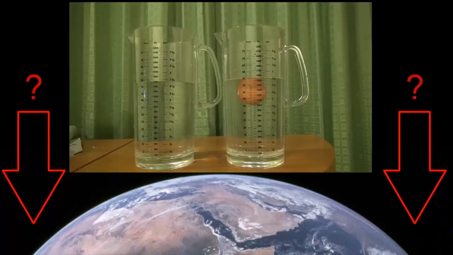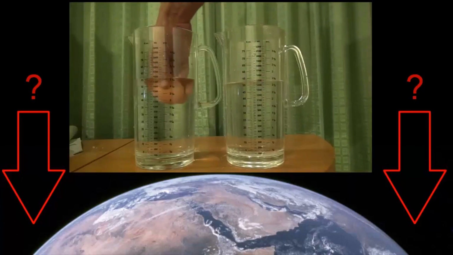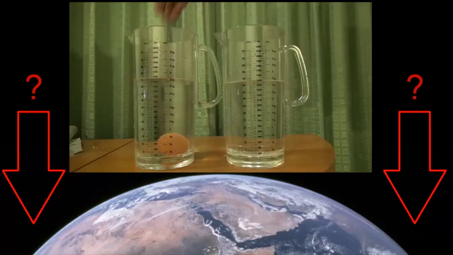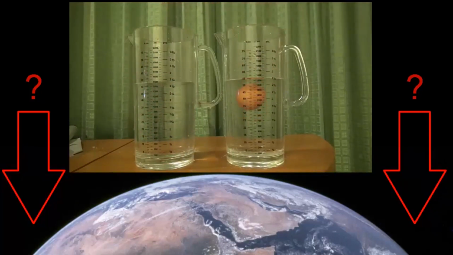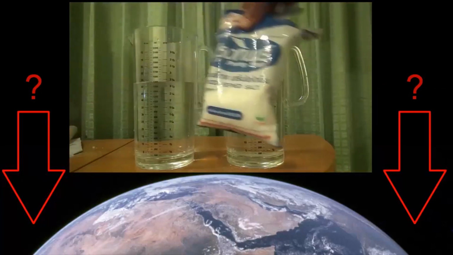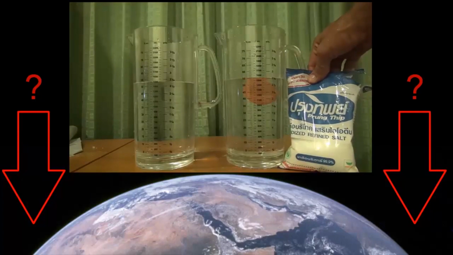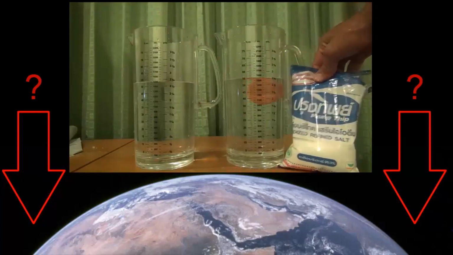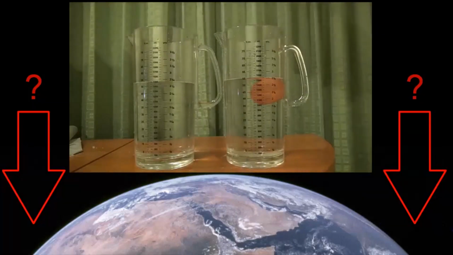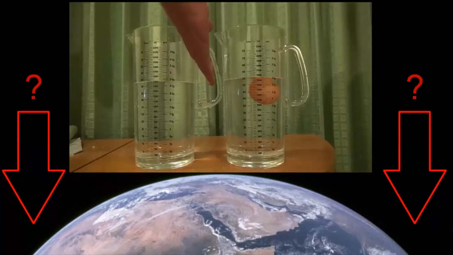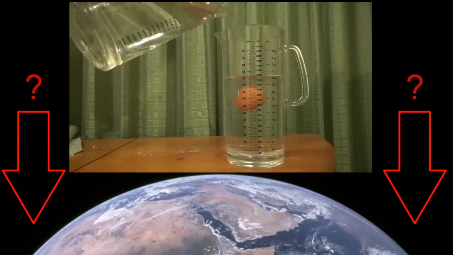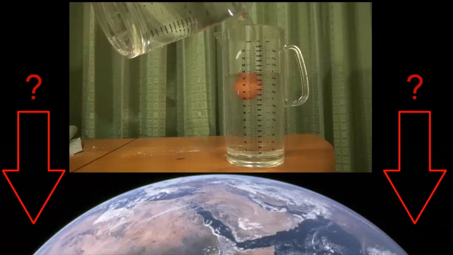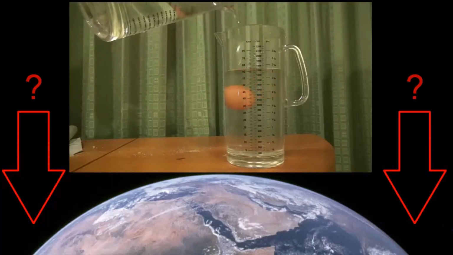But we can see here with these 2 jugs of water that one is more buoyant than the other. We have the same amount of water, but the jug on the right has more buoyant water because it's more dense with salt. We just made the water denser. We just have a difference in the relative density, not because of any force created by the mass of the Earth, but more to do with the density of the egg's immediate surroundings.